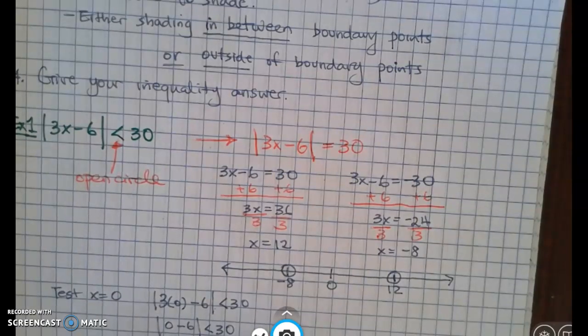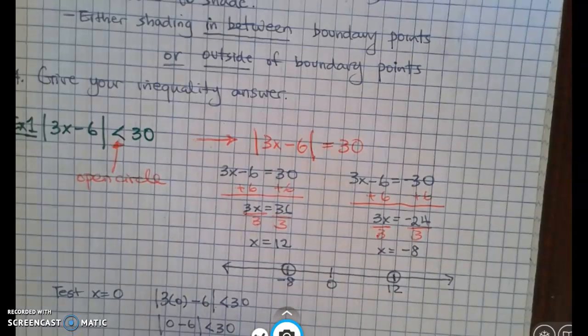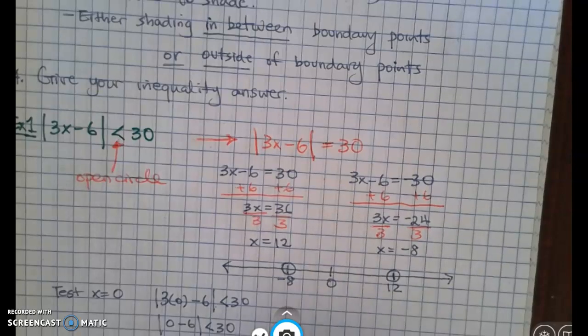So what is the absolute value of negative 6? It's just positive 6. Is this true? Okay, is 6 less than 30? Is 30 the bigger number between these two? Yes, this is true.